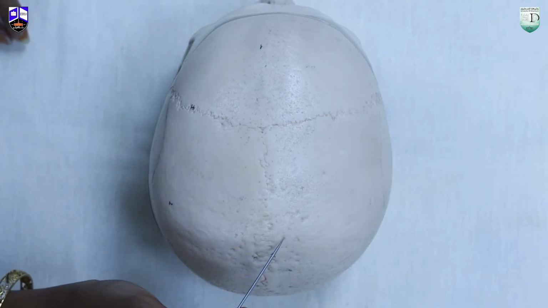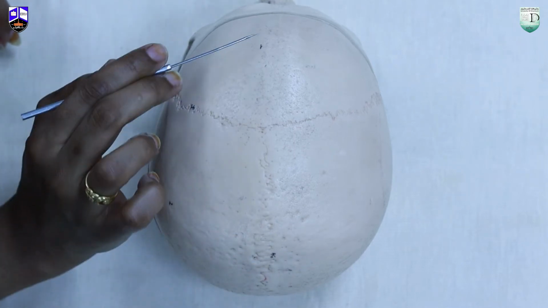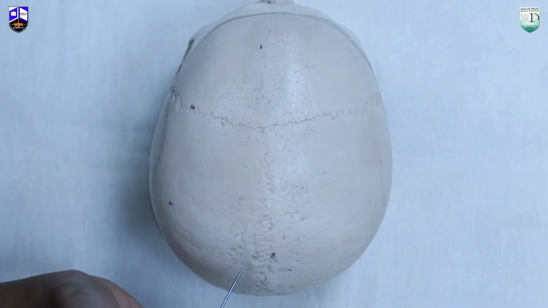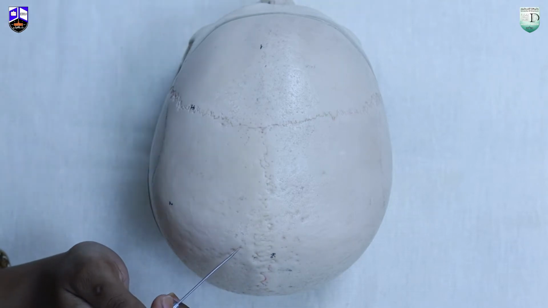Towards the posterior aspect of the sagittal suture, on either side of the midline, are small perforations or small foramina. These foramina belong to the emissary set of foramina that connect the scalp veins with the cranial veins. This particular foramen connects the scalp veins with the superior sagittal sinus.